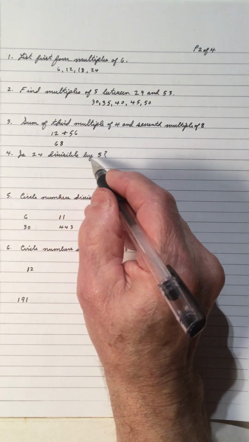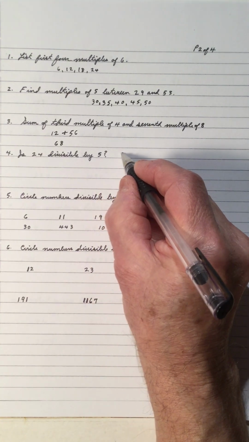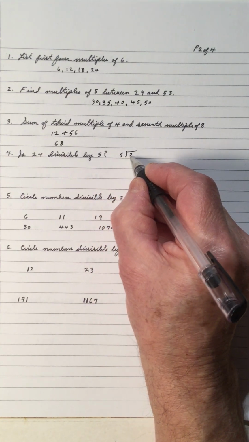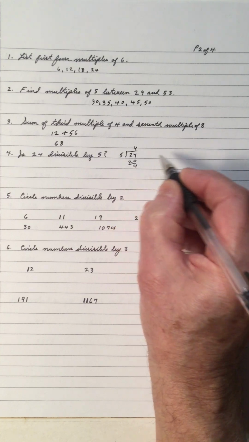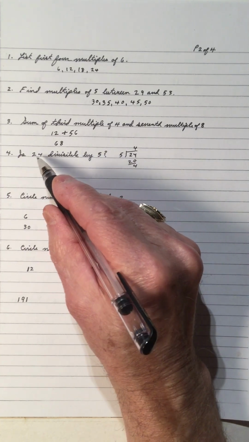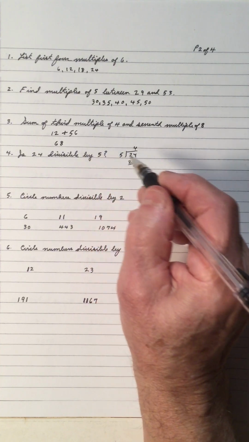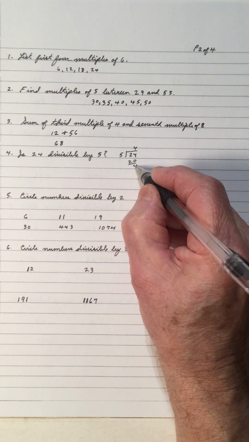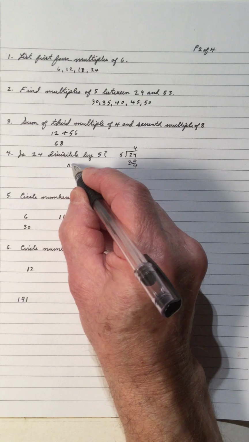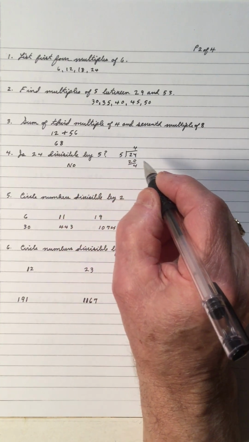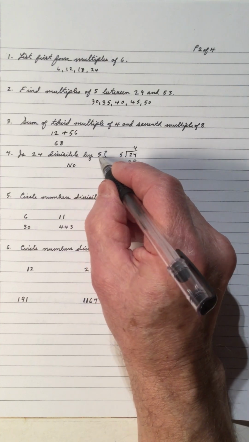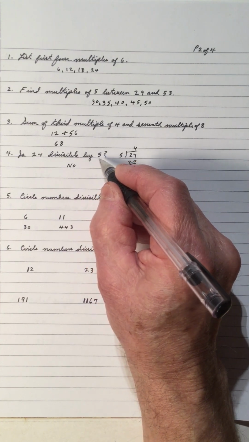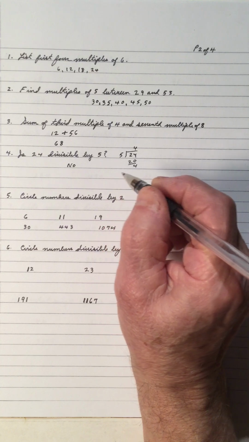Is 24 divisible by 5? If you divide 5 into 24, you get 4 fives are 20 and 4 left over. So 24 is divisible by 5 only if there's no remainder. Since the remainder is 4, no. To be divisible by a number means the number divides into it with a remainder of 0.